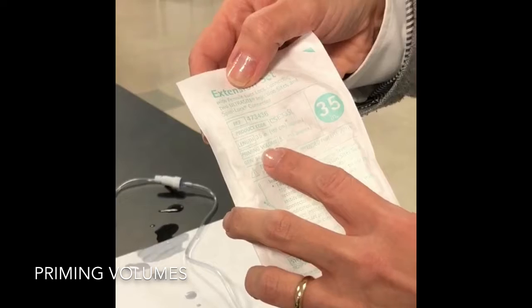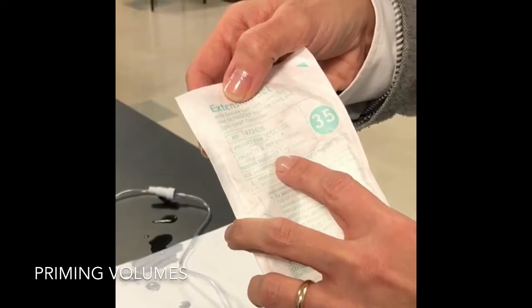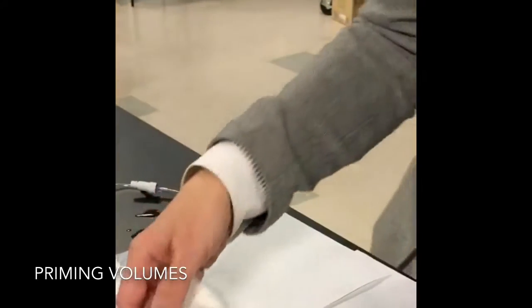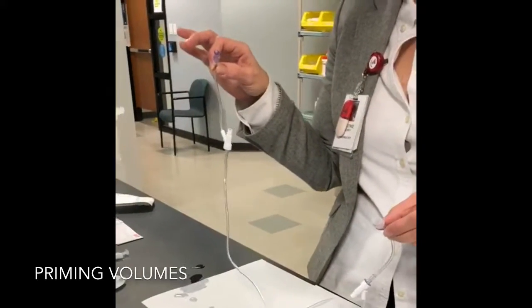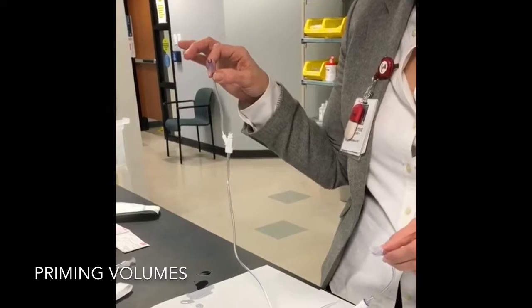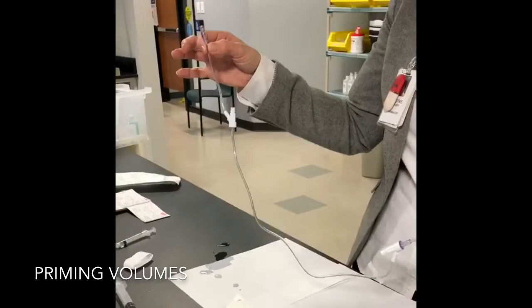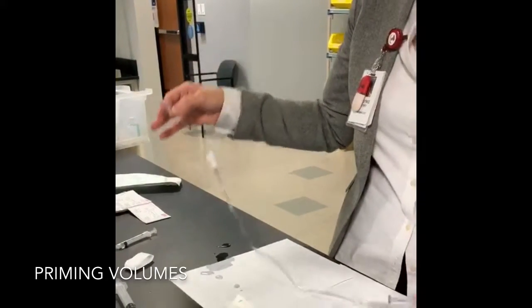So this has what they call a priming volume of 5.5 mils, which means this entire tubing, this is just a little extension tubing set, but it applies to every tubing set that is in the hospital. It tells you how much volume is actually retained in that set itself.